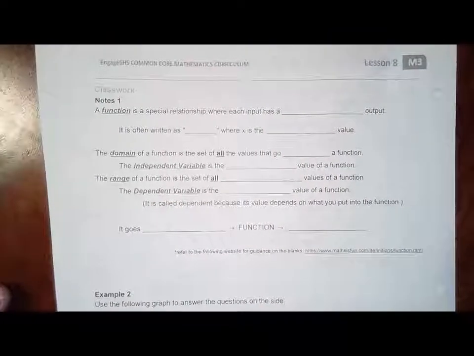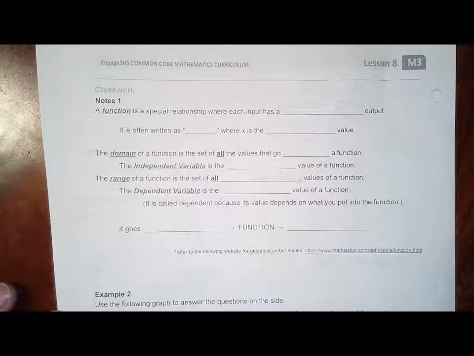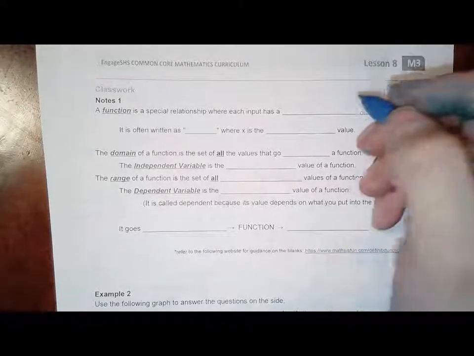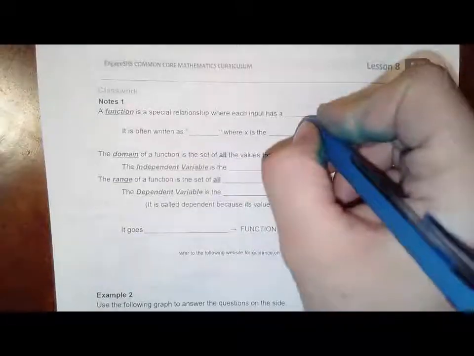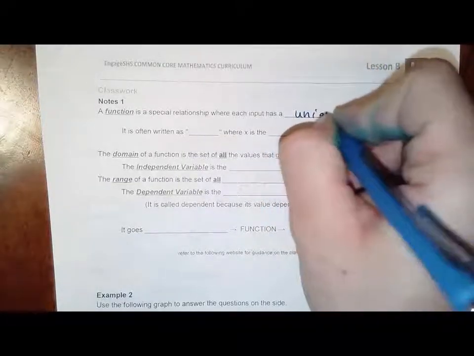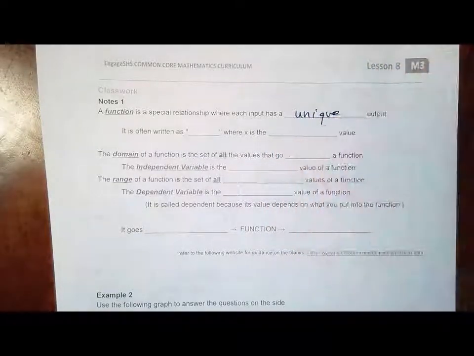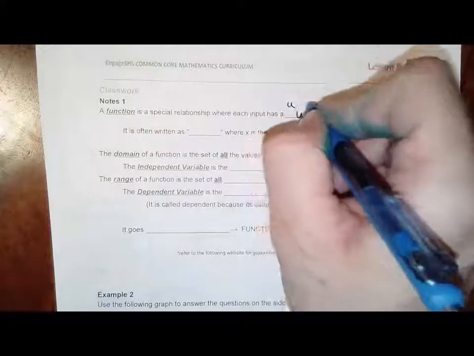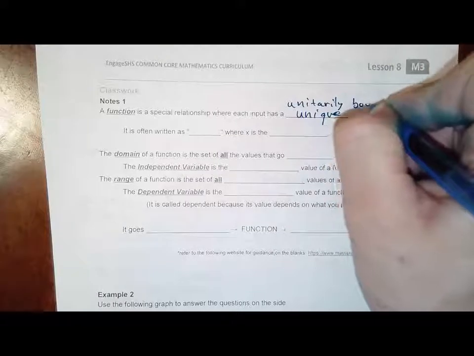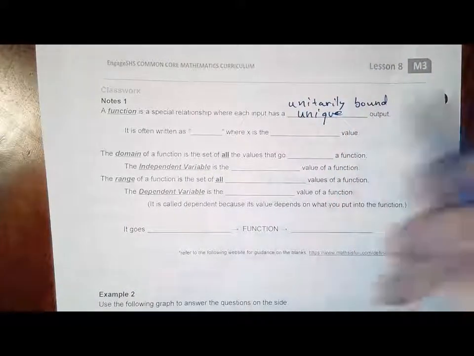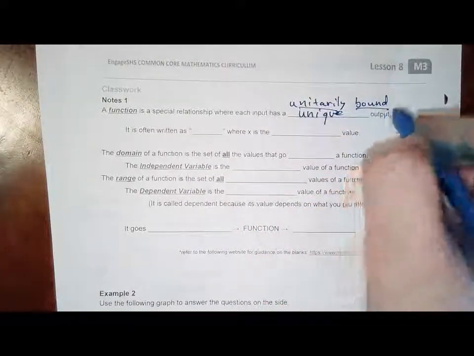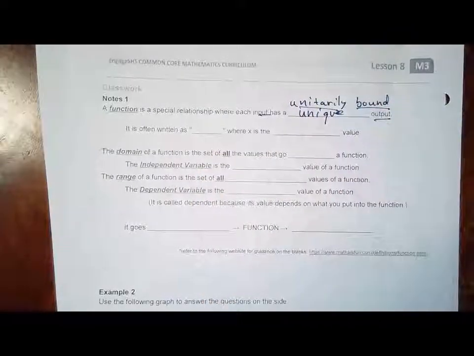On page 20, we got some fill in the blanks. So you can either skip ahead after I write them all down, or you can listen to me talk about them. But here you go. So a function is a special relationship where each input has a unitarily bound output. As in there's only one output bound to that input.